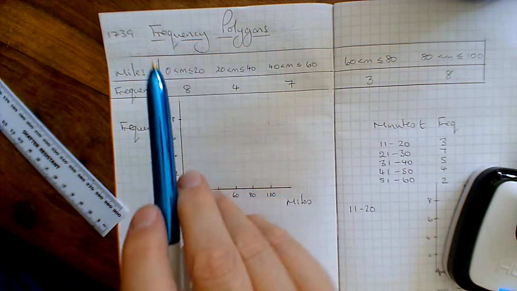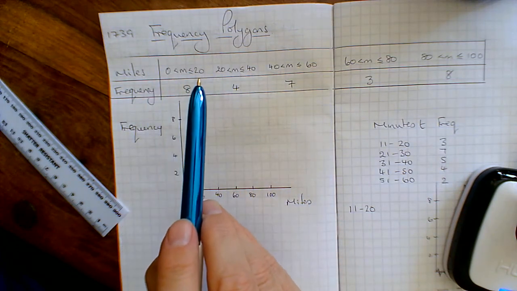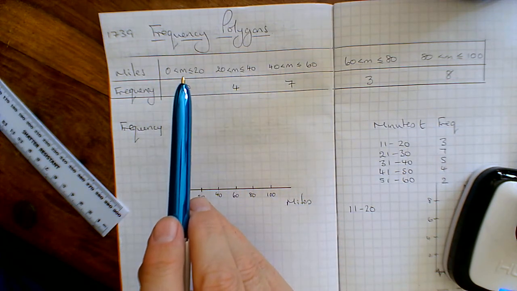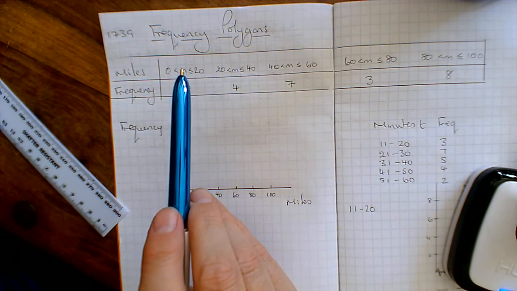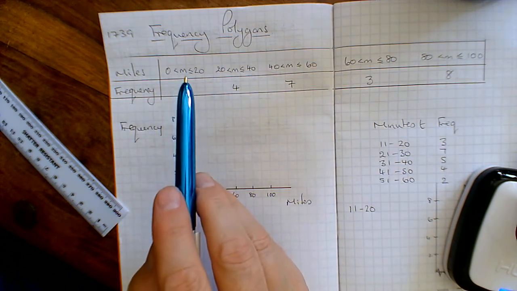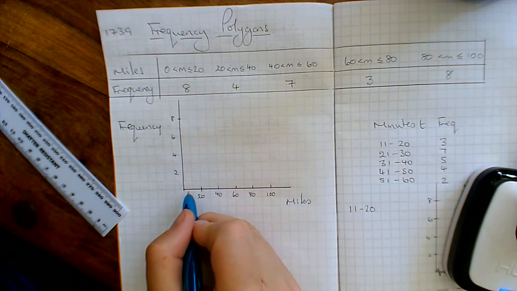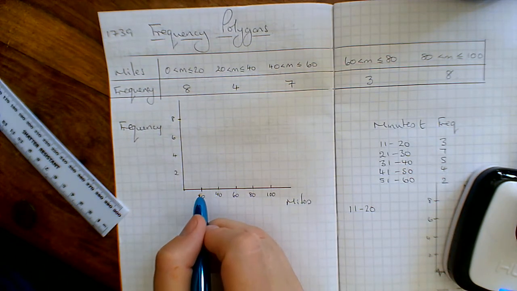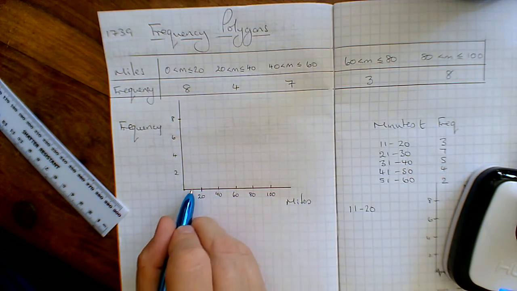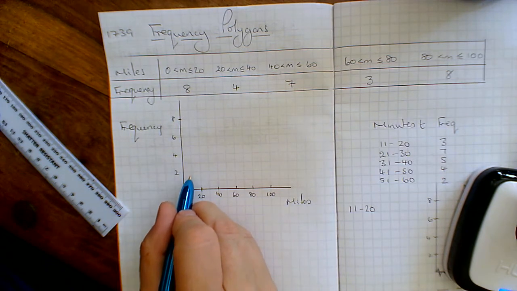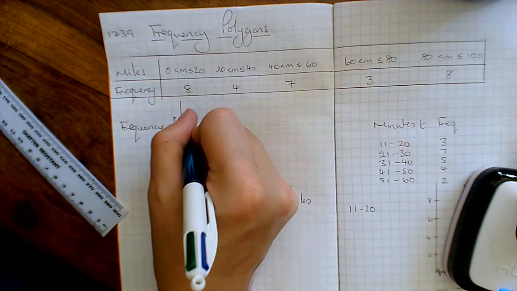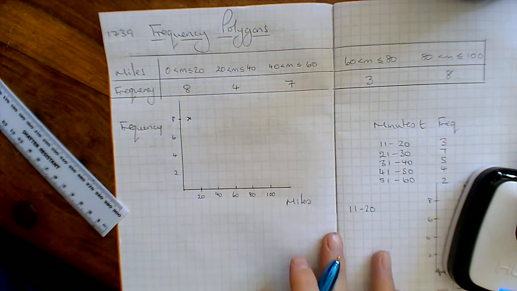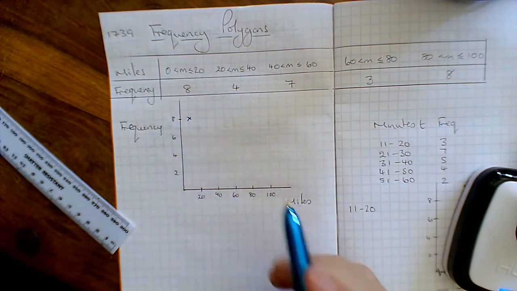And then all you do for a frequency polygon is you go for the middle of the group, so 0 to 20 is going to be a 10. You go up and put a mark where the 8 is, right in the middle of the group. So the first mark is for 0 to 20: I go from the middle of 0 to 20 all the way up to 8 and put it across there. So that's the start of it. Remember, it's the middle of the group, go up, plot your point.